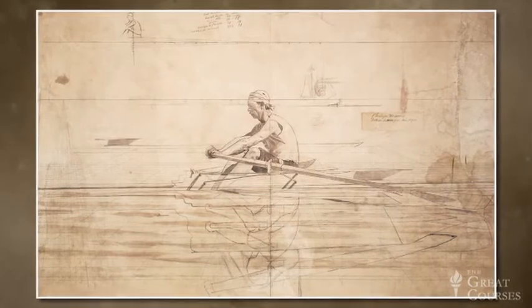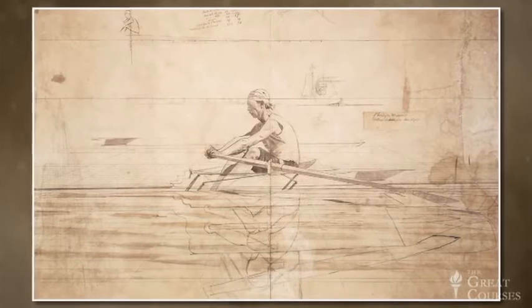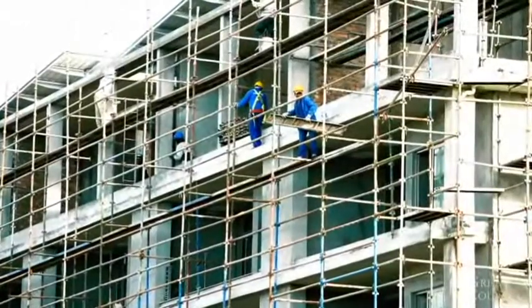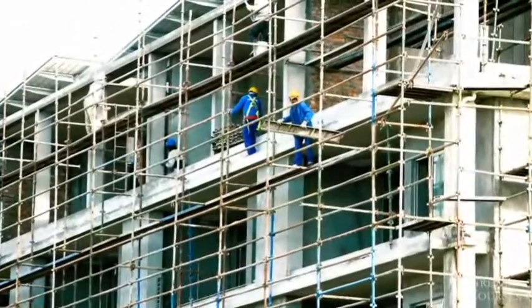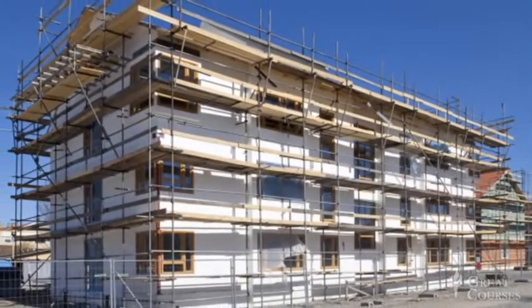The lines help Eakins draw the things he wants to draw. But the lines themselves aren't going to make it into the final watercolor. Construction lines are often like scaffolding at a construction site. It helps the workers build a building, but as a project moves toward completion, it's removed.